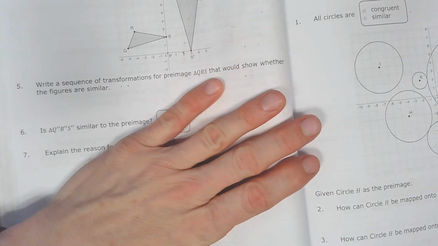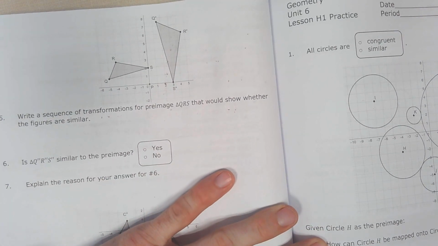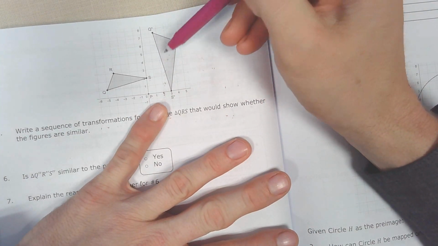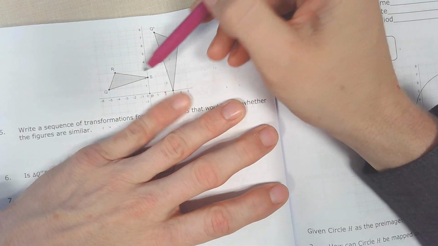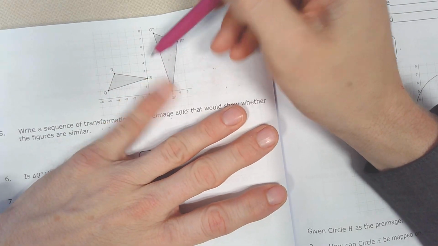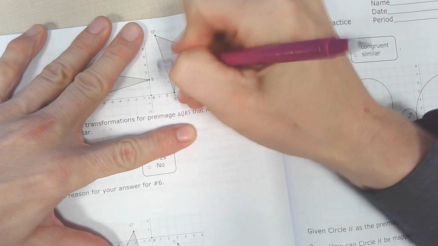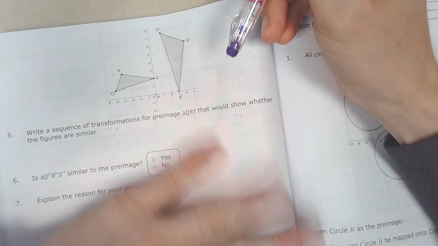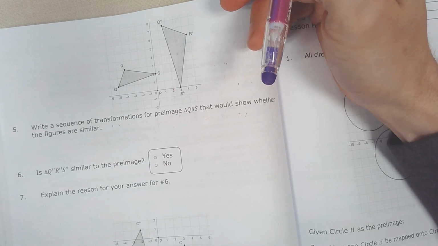Okay. All right. So now we have these ones here. We have a sequence of transformations. Show whether these are similar, right? So it looks like to me that this is a reflection, or a rotation, some way. Okay. And probably a dilation as well. What is a dilation? Maybe we'll have to see if they're similar, right?